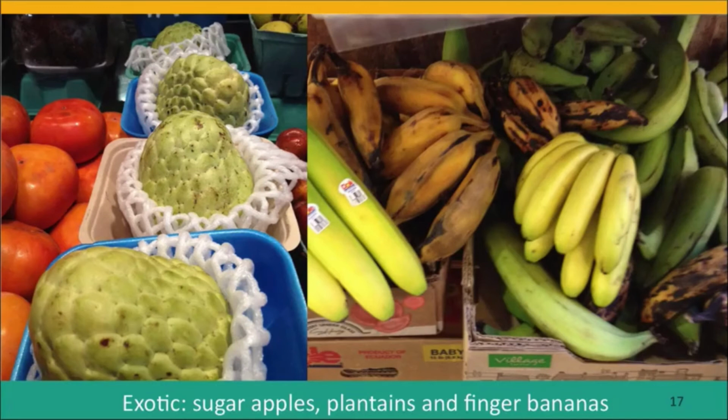Here's some exotic fruits. On the right, we have bananas, both the normal bananas, the Chiquita bananas, and then some plantains, which are bananas cooked like vegetables, and sweet little finger bananas. On the left, we've got the tropical fruit called sugar apples. Maria was familiar with this, although I'm not.